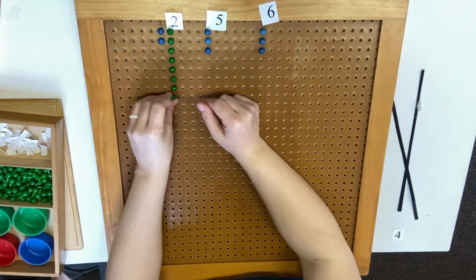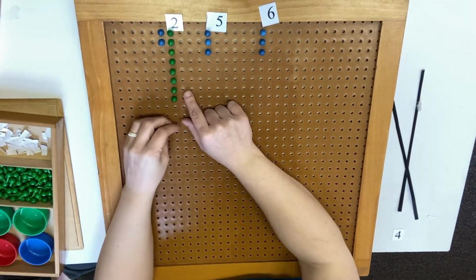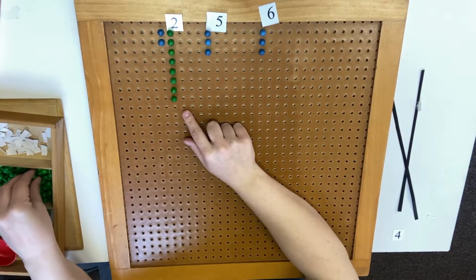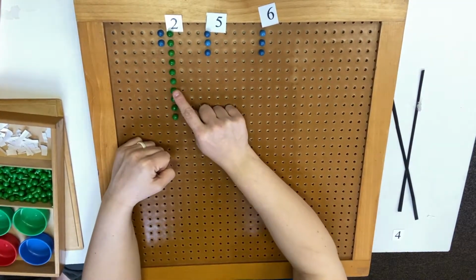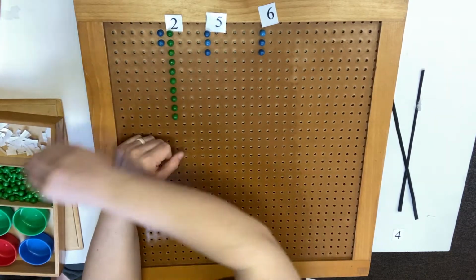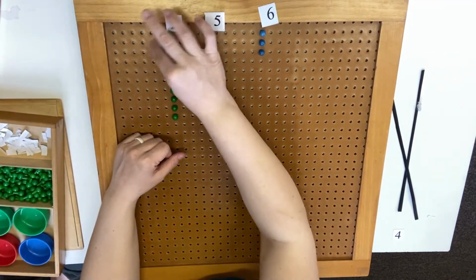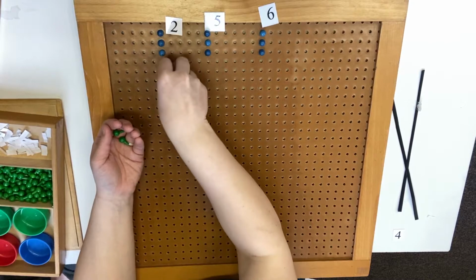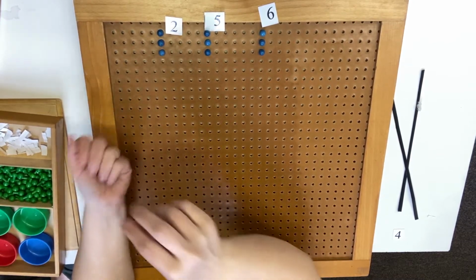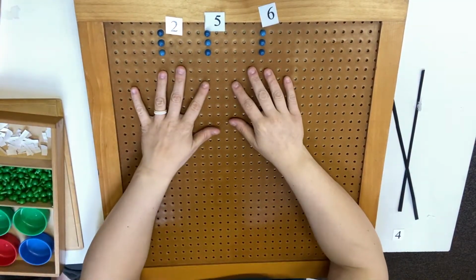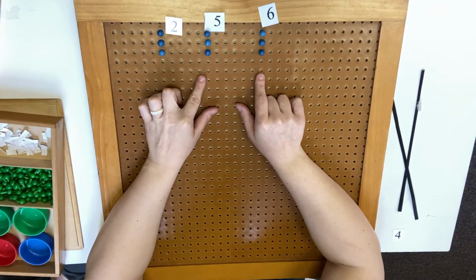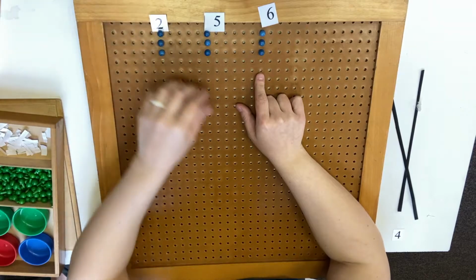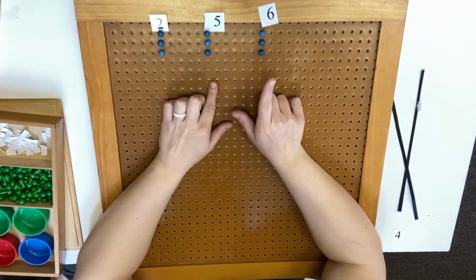That's 28, 30, 30. Still this one. 1, 2. Let's see. 1, 2, 3, 4, 5, 6, 7, 8, 9, 10. We can exchange these. And let's see. Oh, look at that. We have the same number at all three places, don't we? We have 30, 30, and 30.